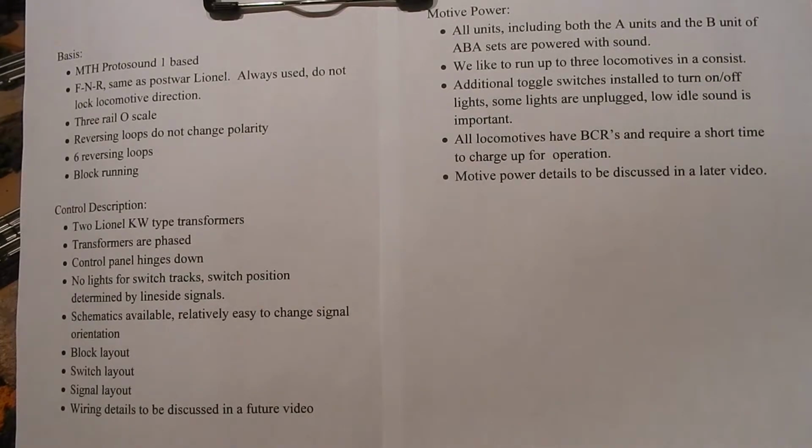And we like to run up to 3 locomotives in a consist. If they don't operate that way, we usually move them on or repair them so that they will function that way. Now, we installed toggle switches because Sam Hongs was good enough to put places in the frames for that to turn on and off headlights. Some lights are simply unplugged because we'll never run them that way. And also the low idle sound is important. When we put a consist together, we make sure that when it goes into idle, if it's going to go into the low idle, all 3 units will do that.